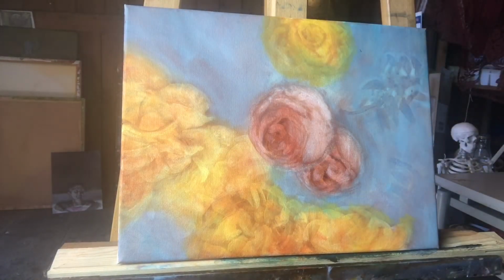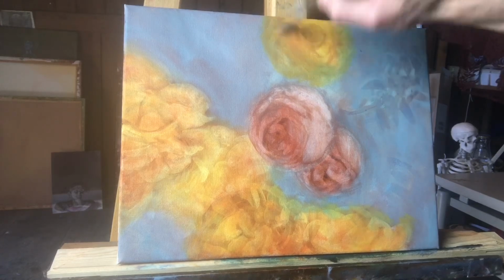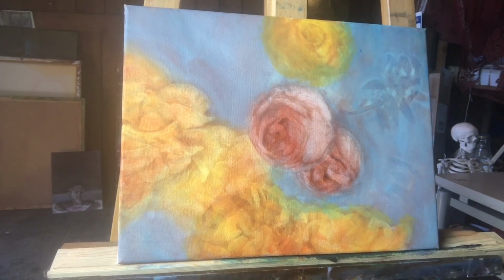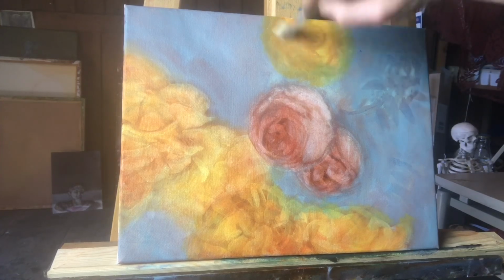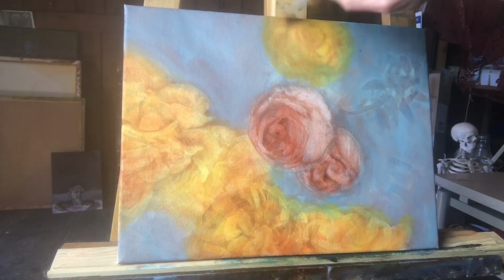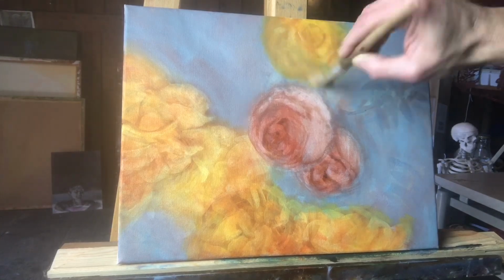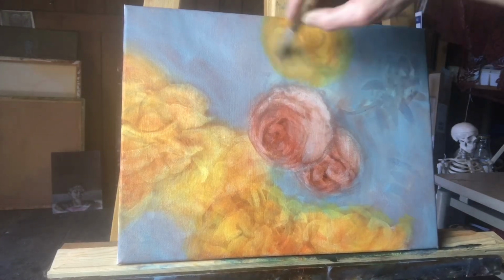And one thing that's occurring to me here, especially if this one at the top is... the paint got a little bit too thick there.